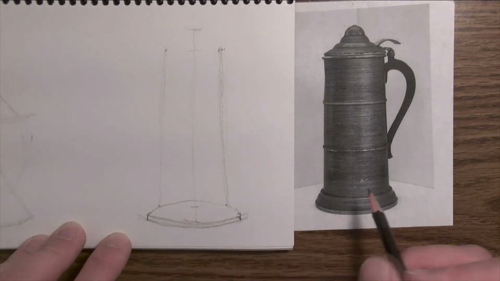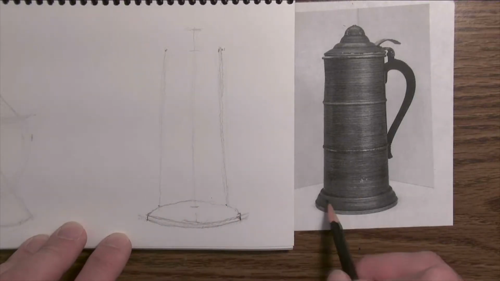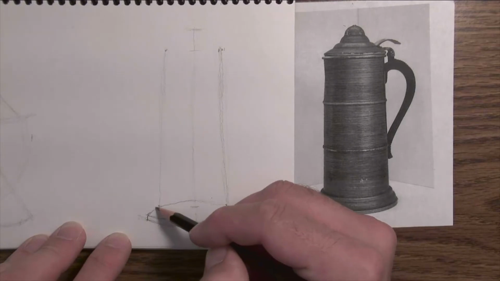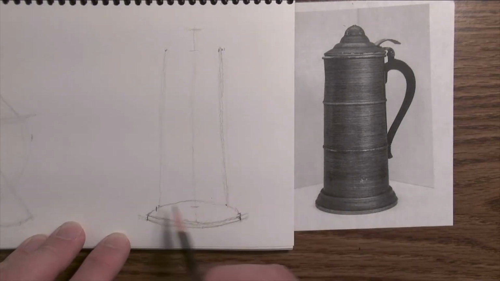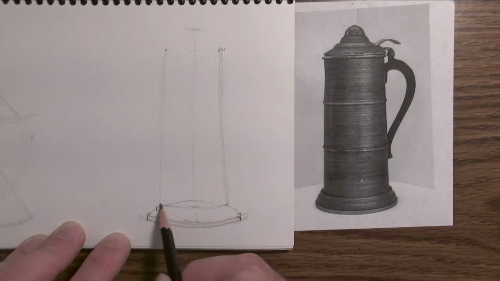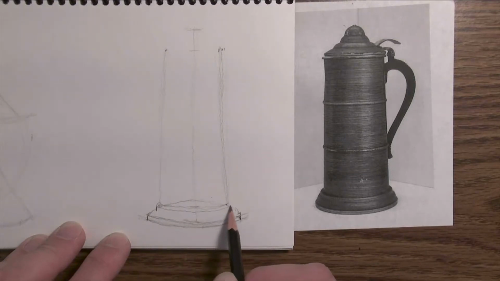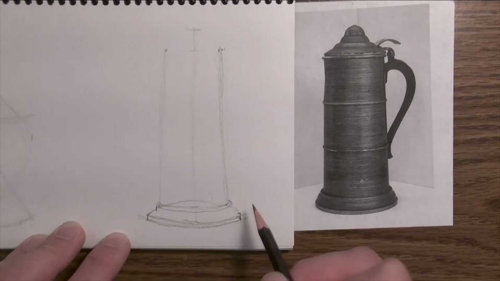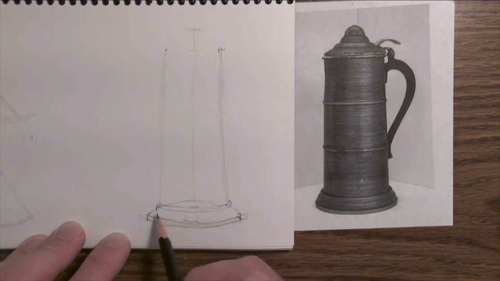Kind of tough to see it there. But then I have another cylinder, and that gives me, even with the bottom edge of this, which is the bottom edge of the tapered cylinder, another cylinder that comes around, kind of creates that rim, that edge there, and then there's another vertical.